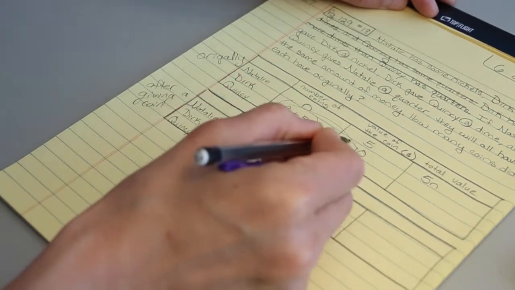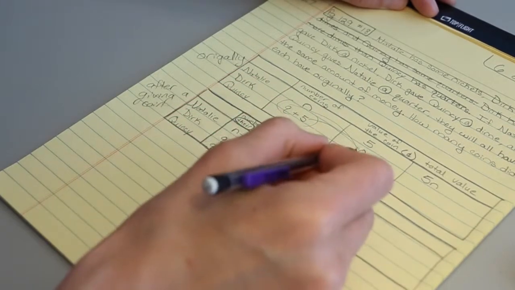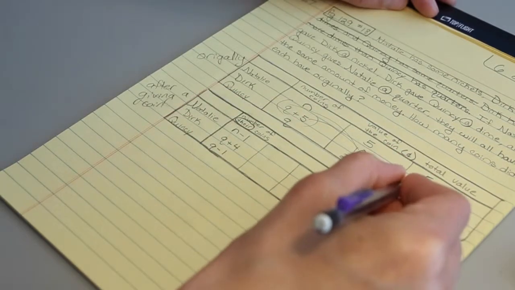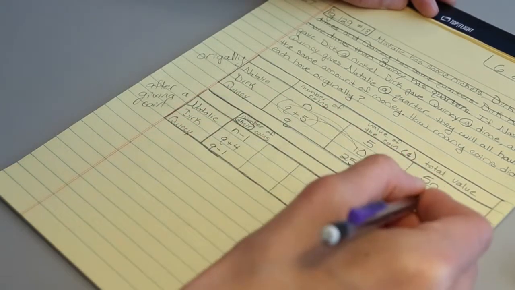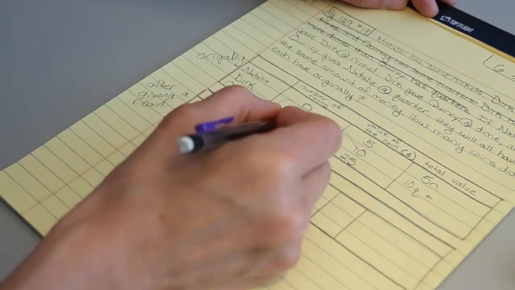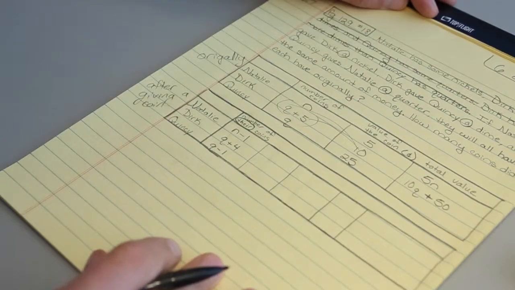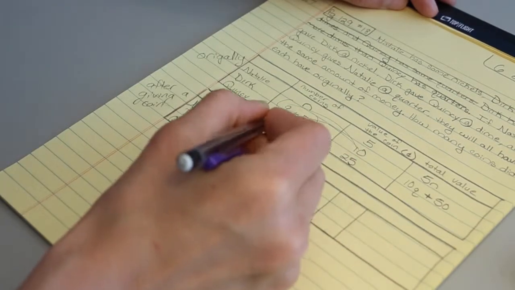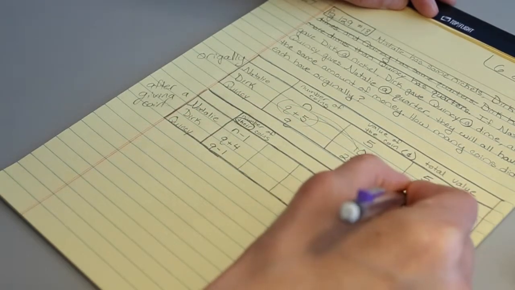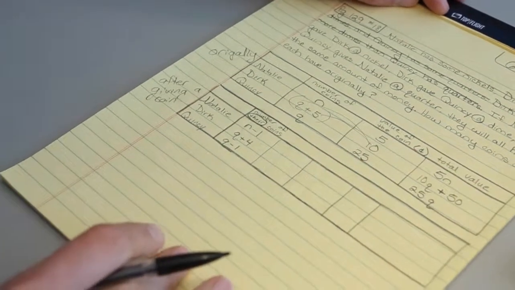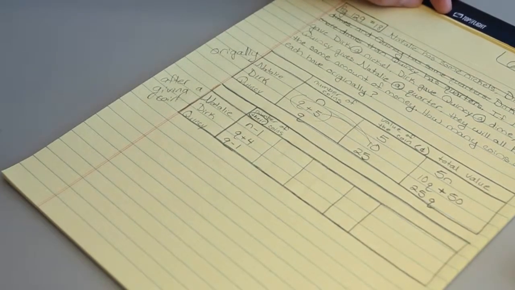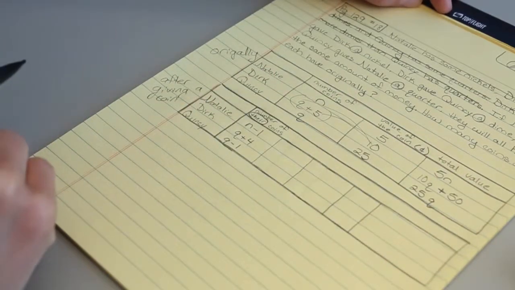So I'm really going to have to distribute. 10 times q is 10q. Keep your plus sign. 10 times 5 is 50. Okay. 25 times q is 25q. So our first chart is filled out.